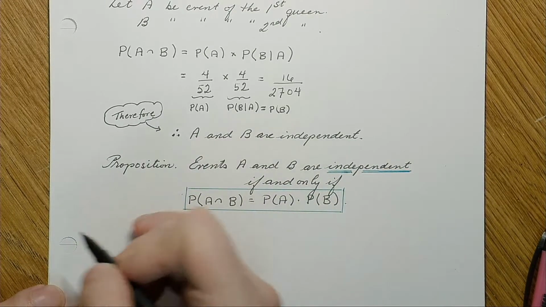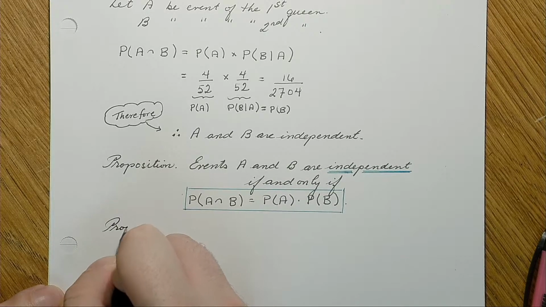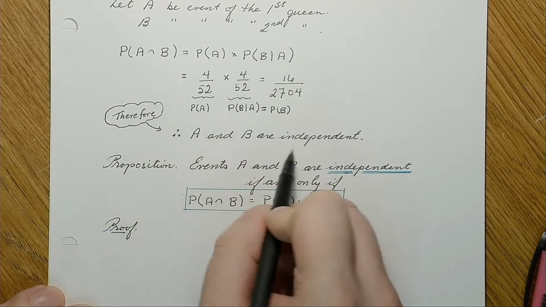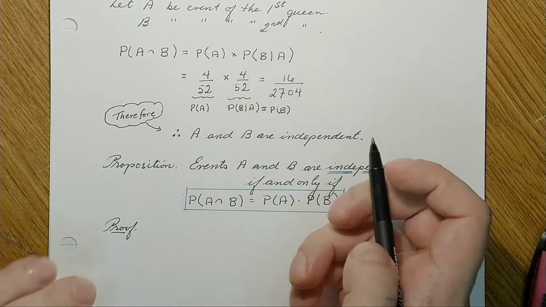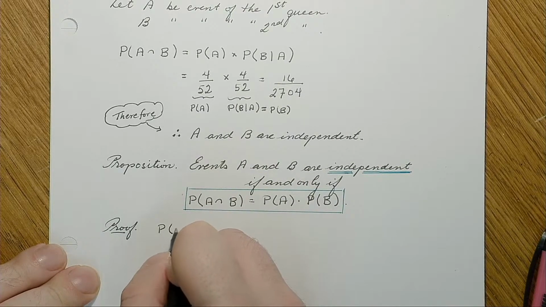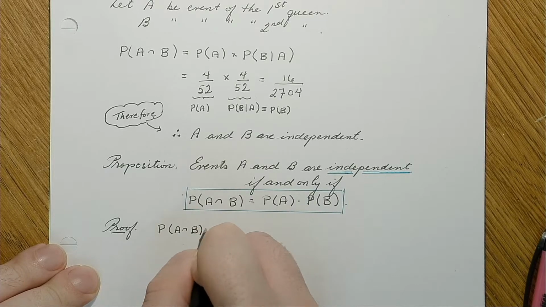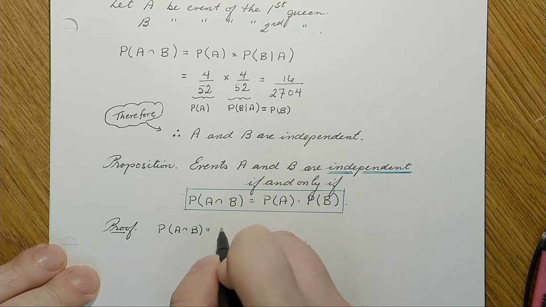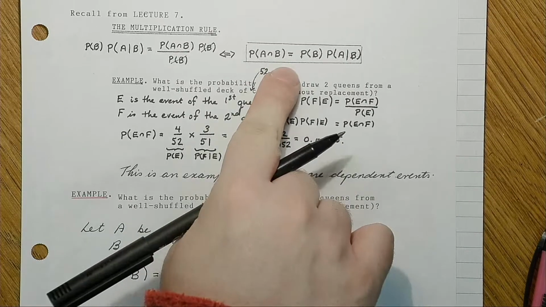So how does this proof go? It's very similar to what we have done up here. We'll start out with the multiplication principle, or the multiplication rule that we had learned from up here.